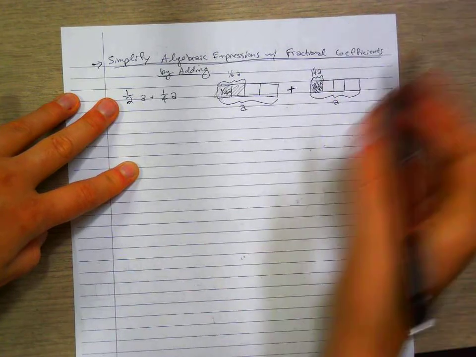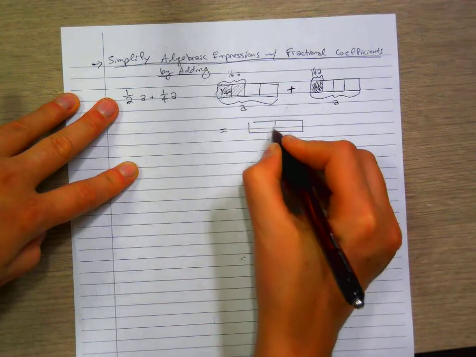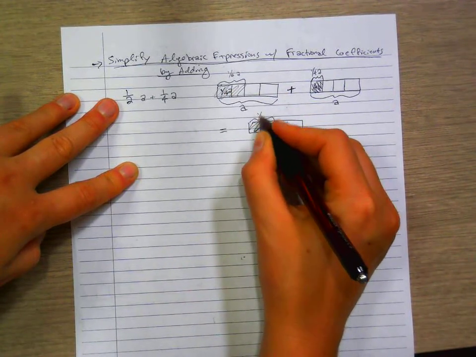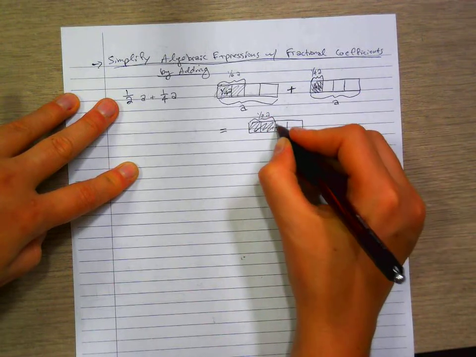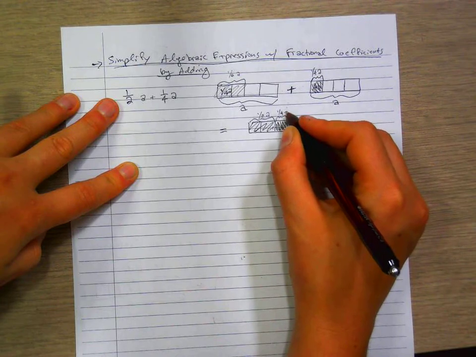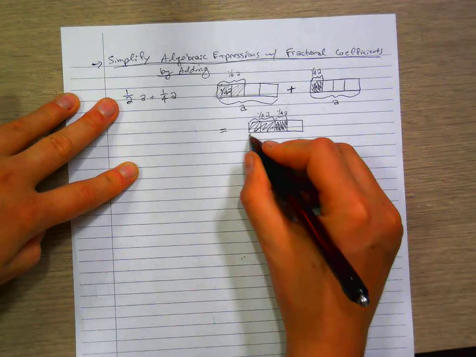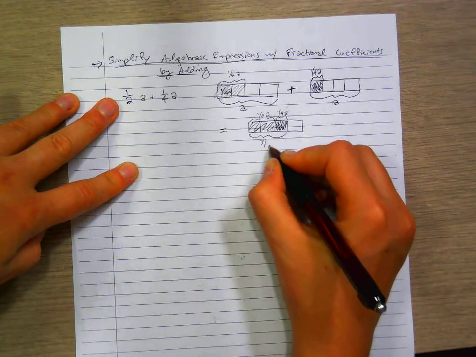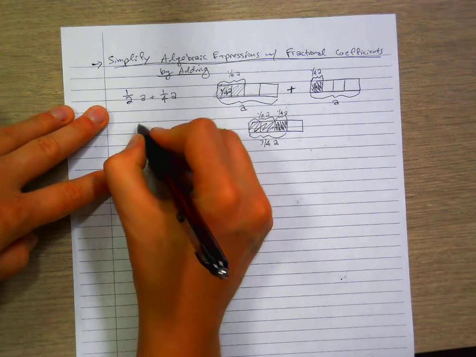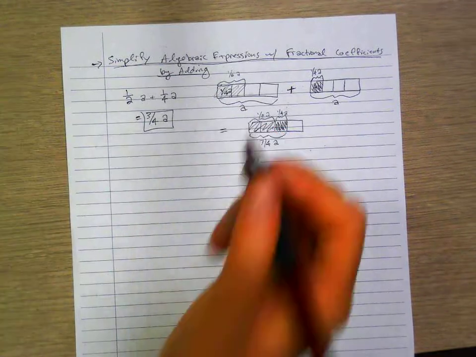Now this whole thing is equal to 2 of these, 1/2 a, plus one of those, 1/4 a. And so total, this becomes 1, 2, 3 fourths a. So in this expression, our answer would equal 3/4 a. That is using our bar model.